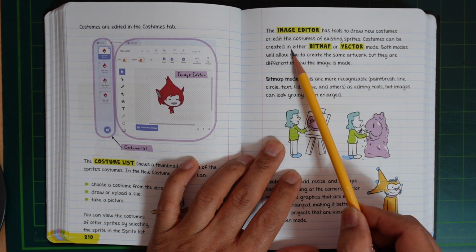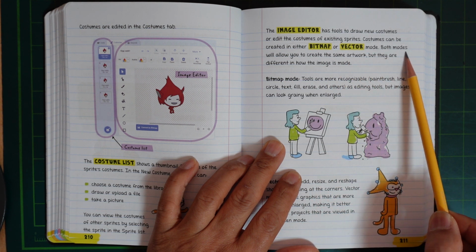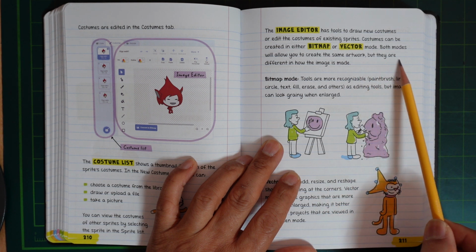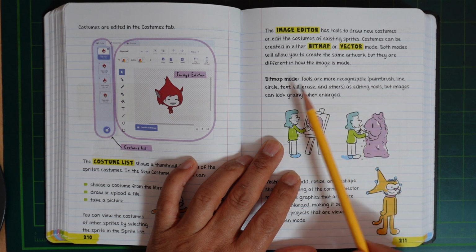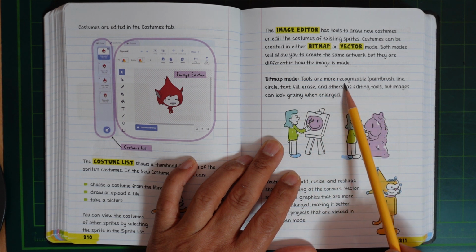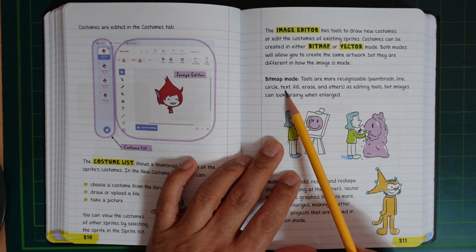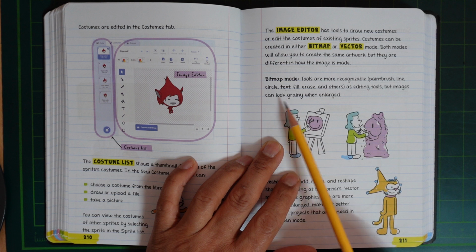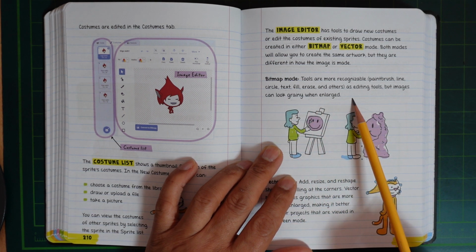Costumes can be created in either bitmap or vector mode. Both modes will allow you to create the same artwork, but they are different in how the image is made. Bitmap mode tools are more recognizable: paintbrush, line, circle, text, fill, erase, and others as editing tools, but the image can look grainy when enlarged.